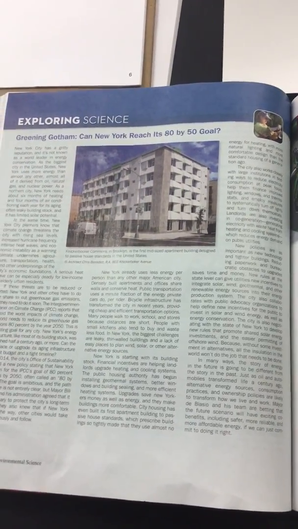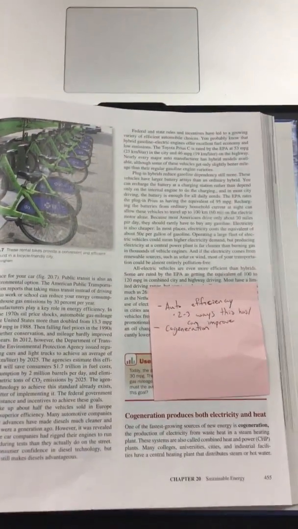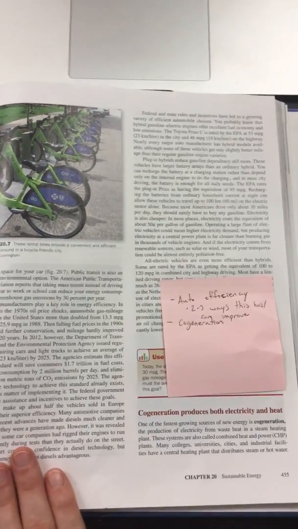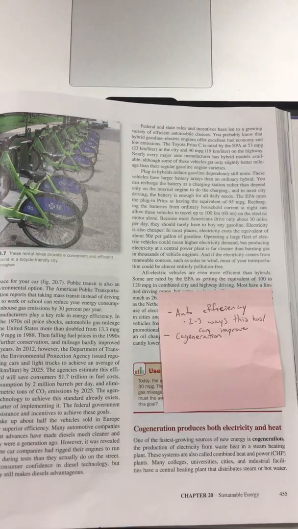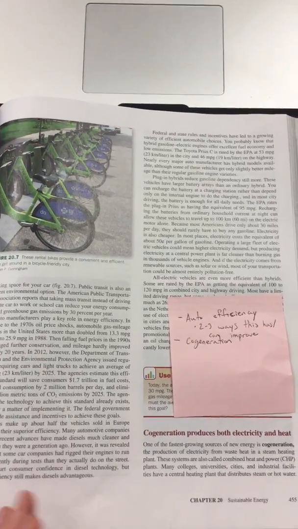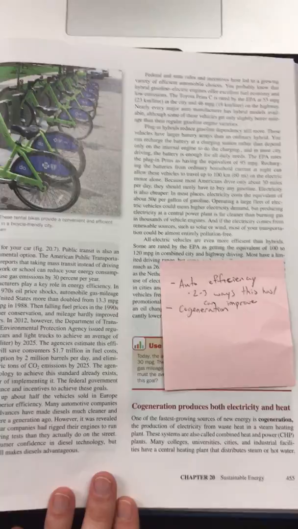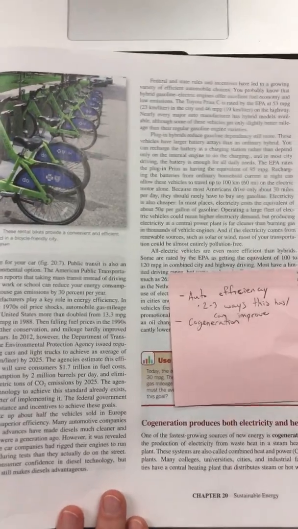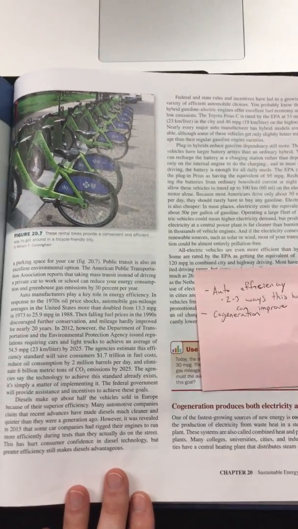Okay, this is an example of a case study looking at New York's goal. So you can read that. This page talks about auto efficiency. So you should briefly know some of the background of how the auto industry has contributed to the efficiency of their cars. Most of the time, the reason that an industry makes a change is not because they voluntarily do it. It's because a law was passed that requires them to do it. So that is actually what happened.